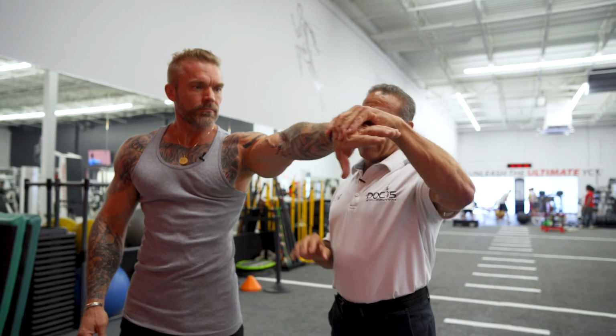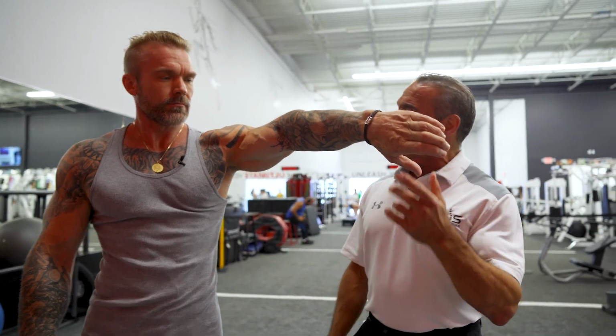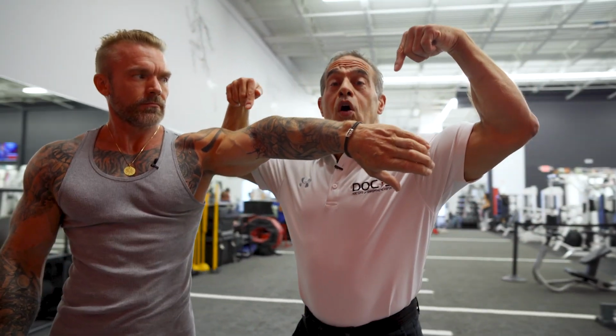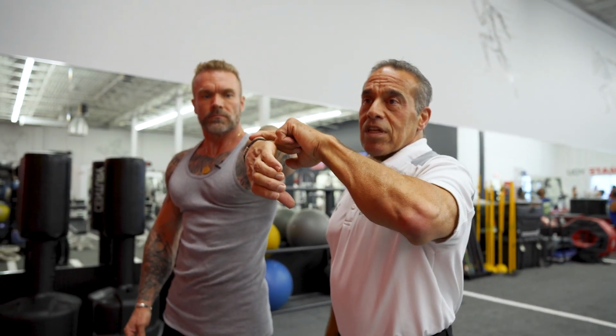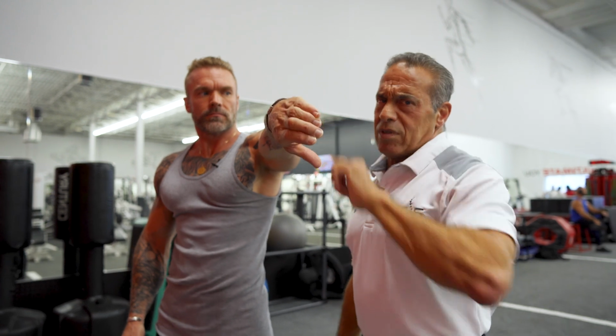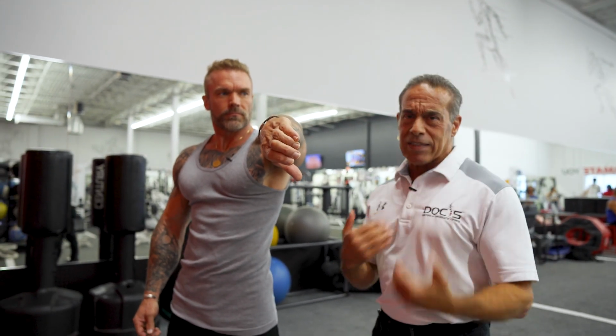If you go ahead and act like you're emptying a can, thumb down, and if that hurts alone, then that's a problem. Now, if you want to add a little resistance and that really lights up, that's pretty much supraspinatus. That's how we test for that for sure. So we're going to be covering each of these different muscles.